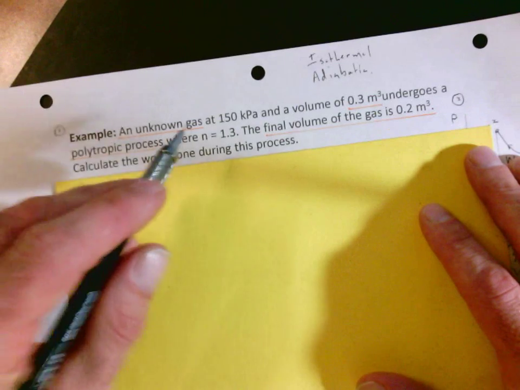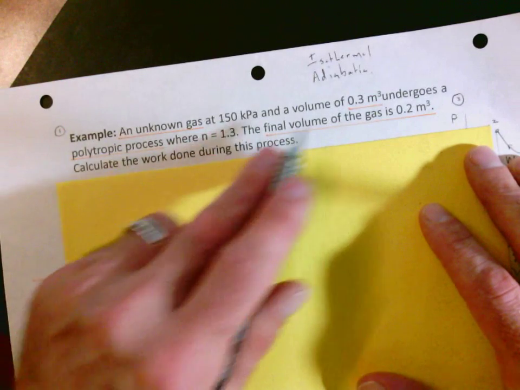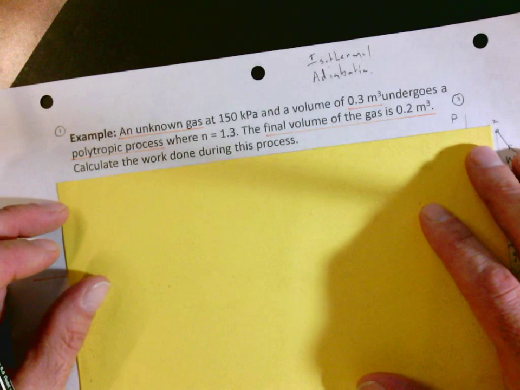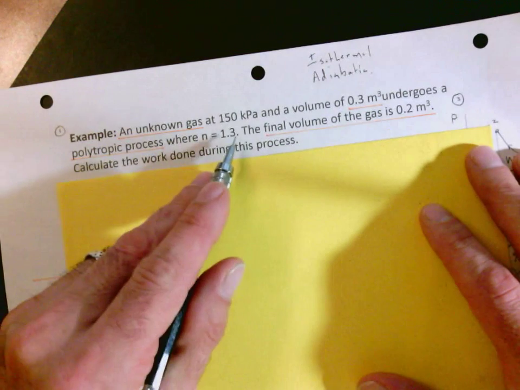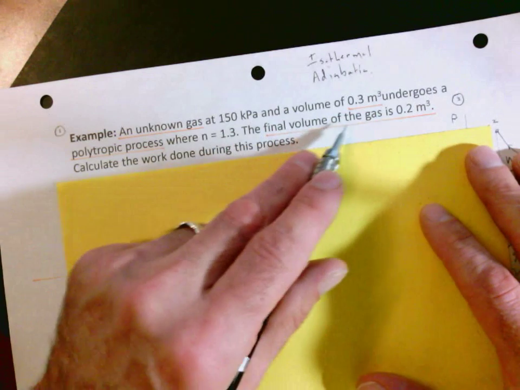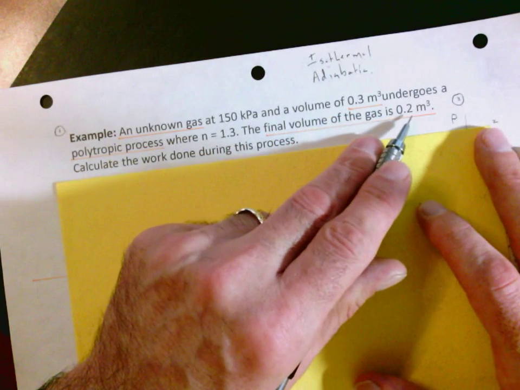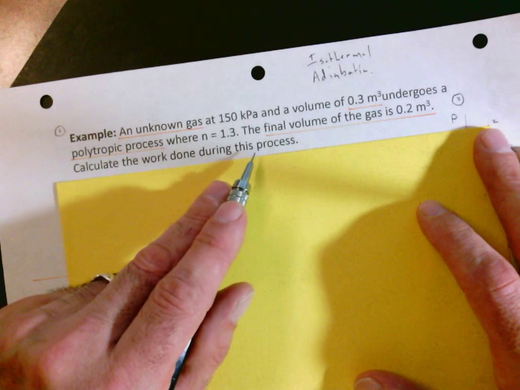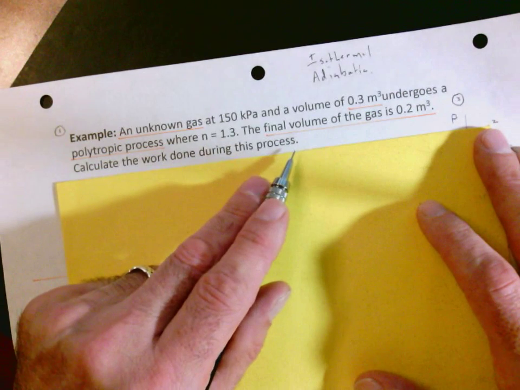In this case we have an unknown gas at 150 kPa, volume of 0.3 meters cubed. It undergoes a polytropic process with n equal to 1.3. The final volume of the gas is 0.2 meters cubed. Calculate the work done during this compression process.